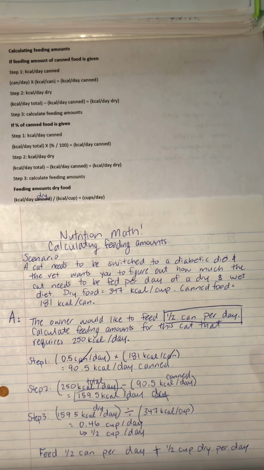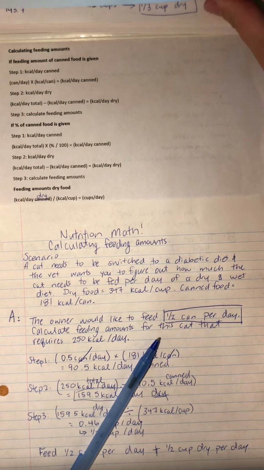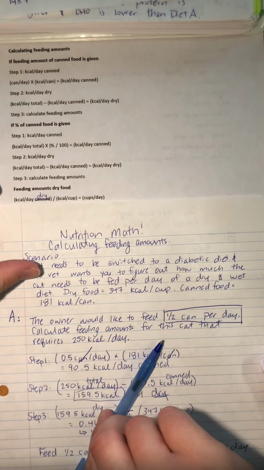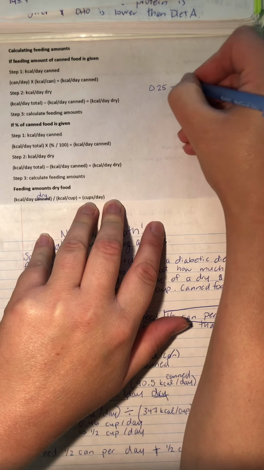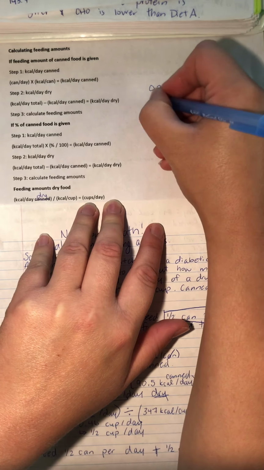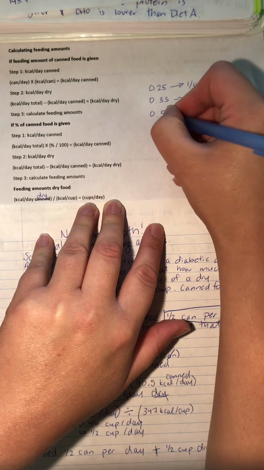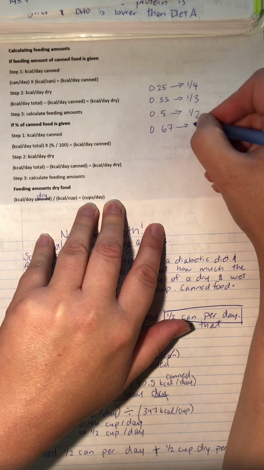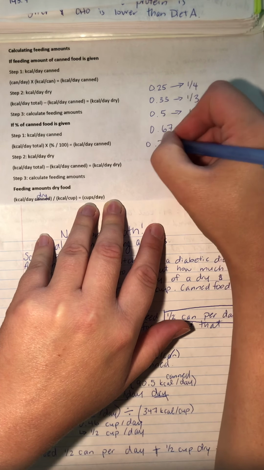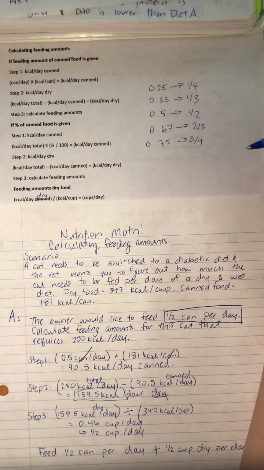So in case you don't, hold on, I think I just have a list written down of common decimal points. So if you have 0.25, that's a quarter cup. If you have 0.33, that's a third of a cup. 0.5 would be a half of a cup. 0.67 is 2/3. 0.75 is 3/4.